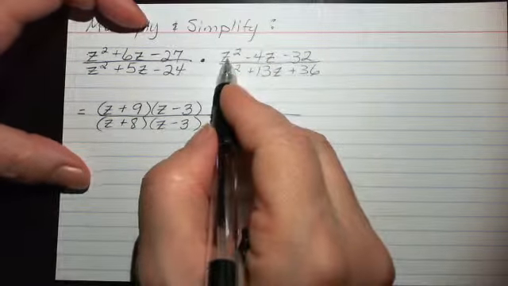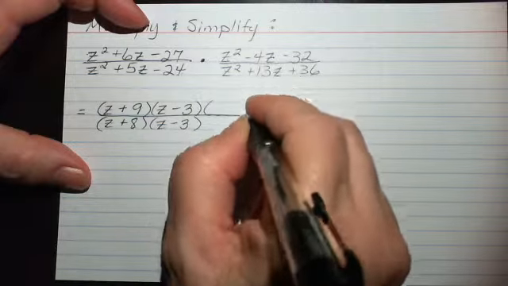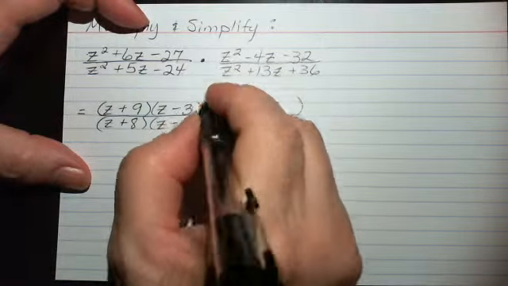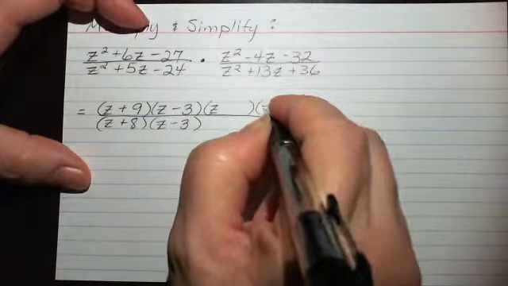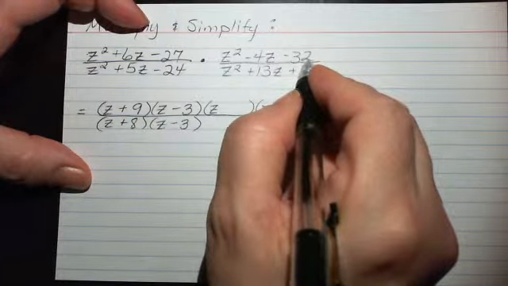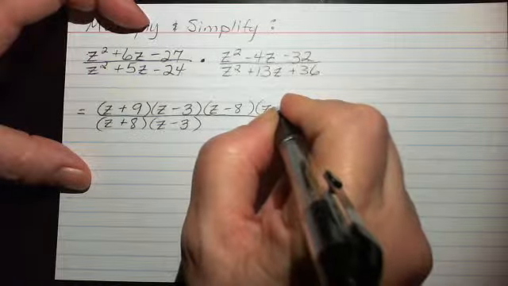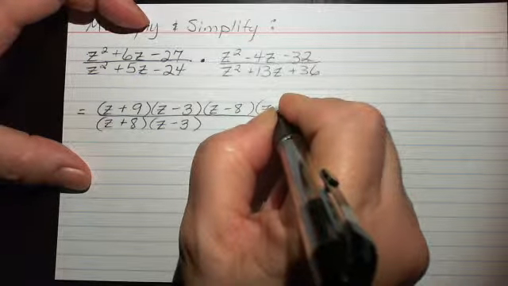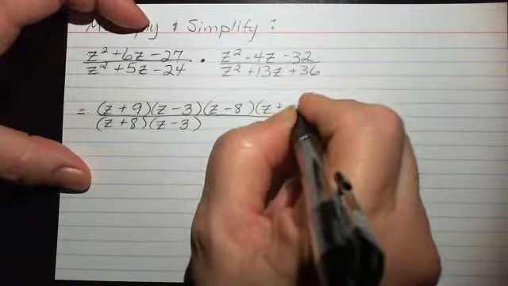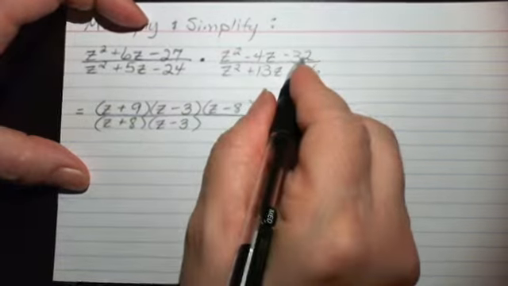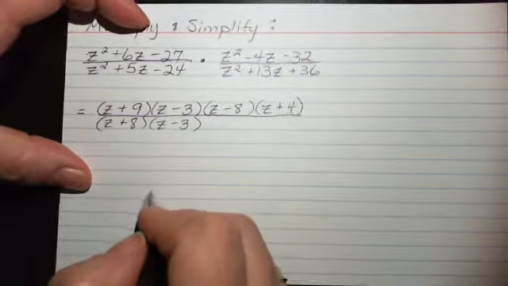So now how does this numerator factor? Well, I believe it's two more binomials. z times z for z squared, multiply for negative 32, add for negative 4. Let's try negative 8, positive 4. That will multiply for negative 32 and add for negative 4z.